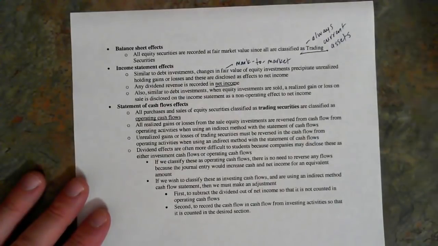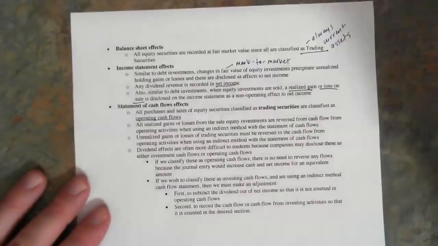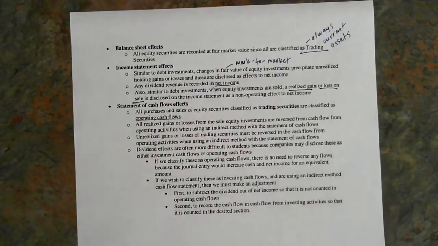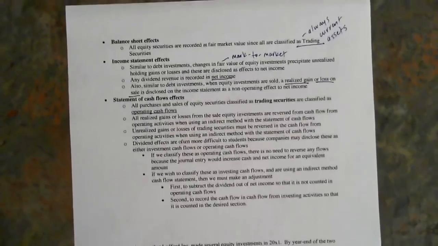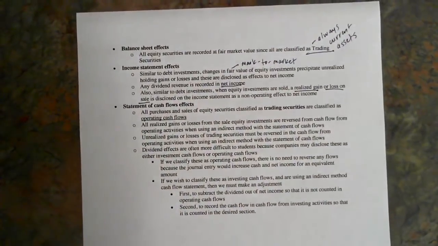And finally, whenever we sell them, similar to debt, we have to realize a gain or loss on the sale and make sure that we close out the investment from the investment asset account at historical cost. And that difference between the cash and the historical cost will be our gain or loss for the period.